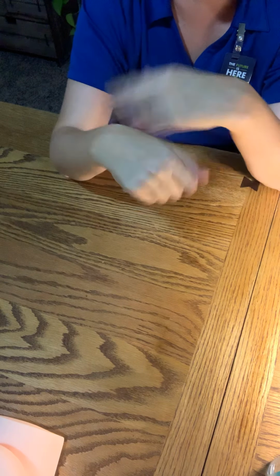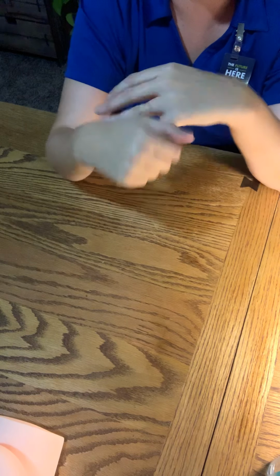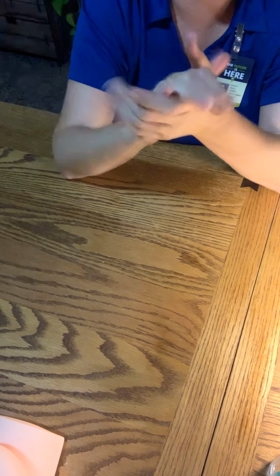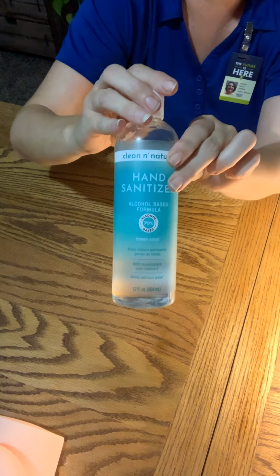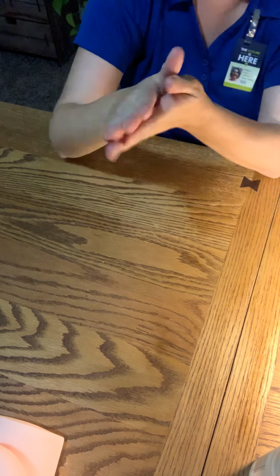So now we're going to rinse our hands in warm running water. We're going to dry our hands with a disposable paper towel. I'm going to turn off the water with the paper towel, dispose of the paper towel in the trash, and then we're sanitizing our hands one more time. Again, this one is 70% alcohol based.